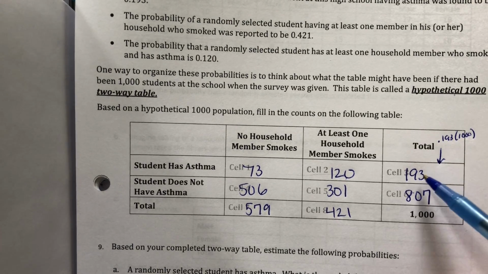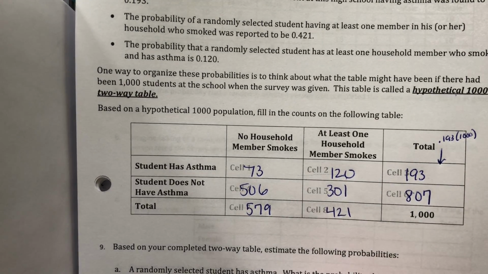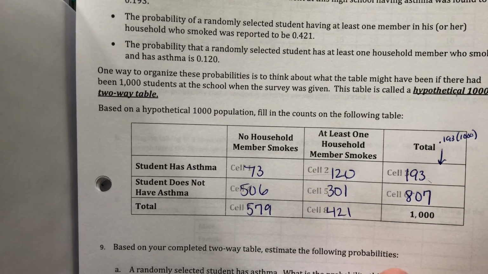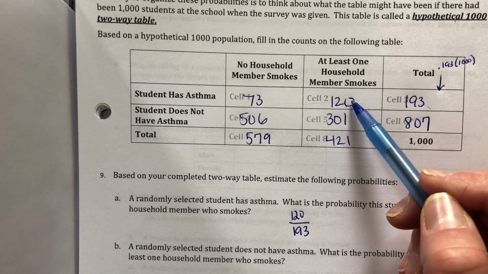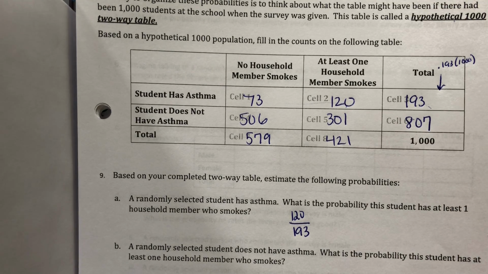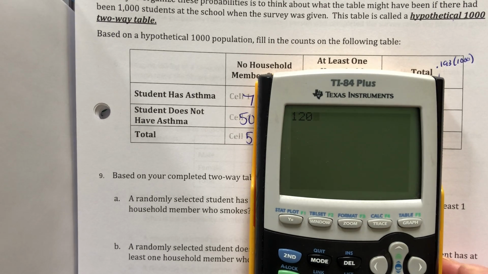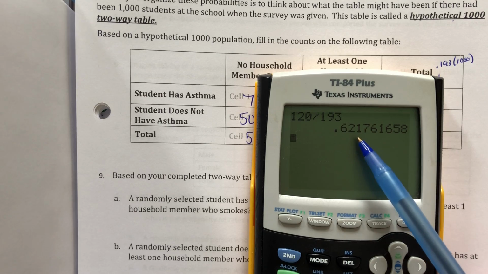And we want to know, of the students who have asthma, what's the probability that the student has at least one household member who smokes? Out of a total of 193 students who have asthma, there's 120 of them that have at least one household member that smokes. So to figure out the probability, just take your calculator and divide those numbers. 120 divided by 193 is about 62%.